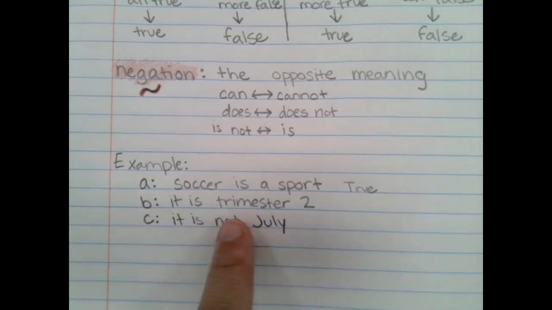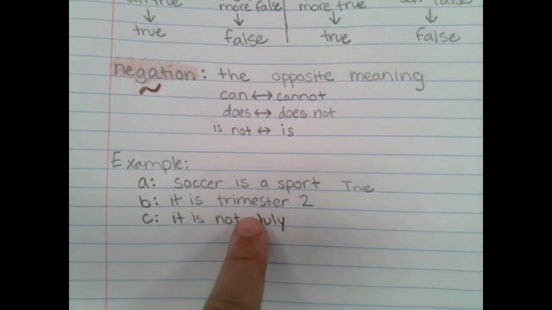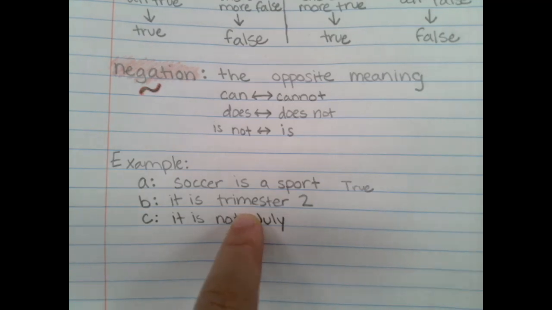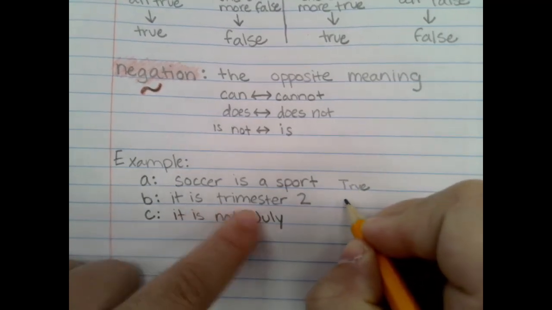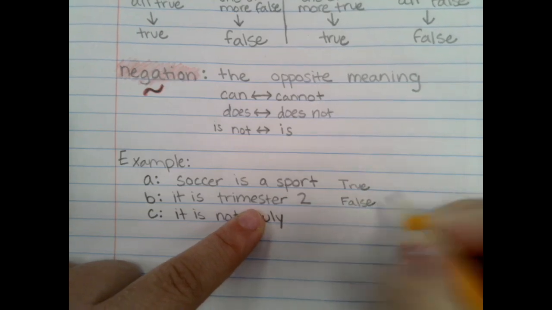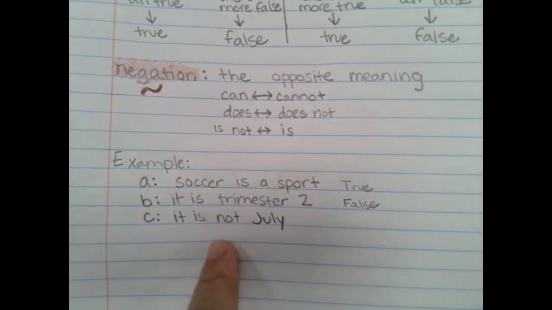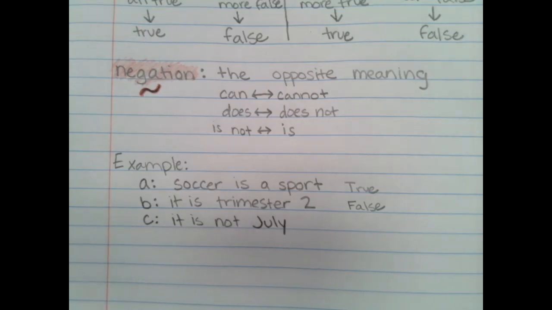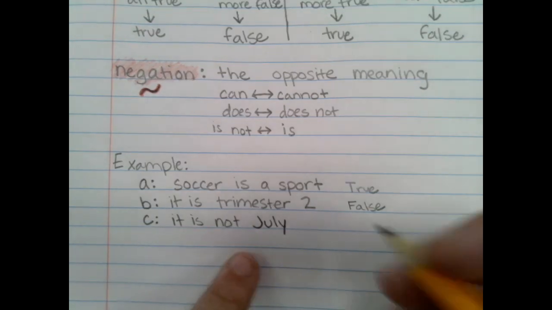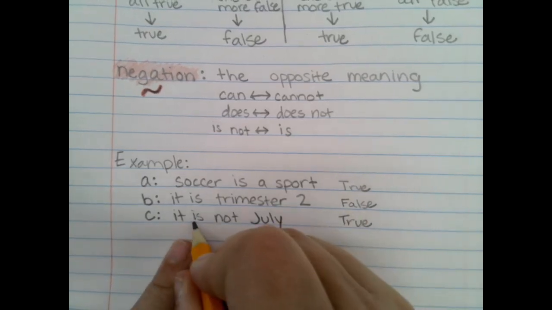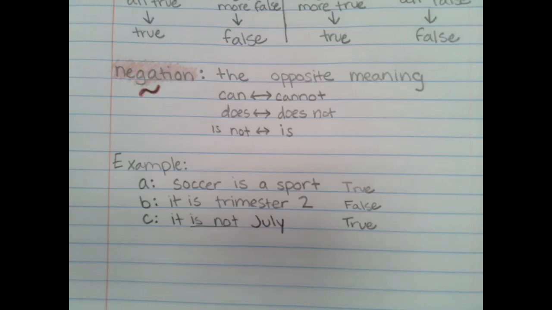Okay. It is trimester 2. Is it trimester 2? No, what trimester is it? 1. So is this true or false? False. Okay, this one's tricky. It's not July. Why is it true? Yeah, what month is it? September. So we have that not in there. That's going to be an important part later on.